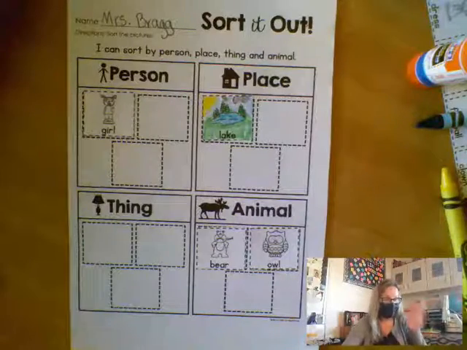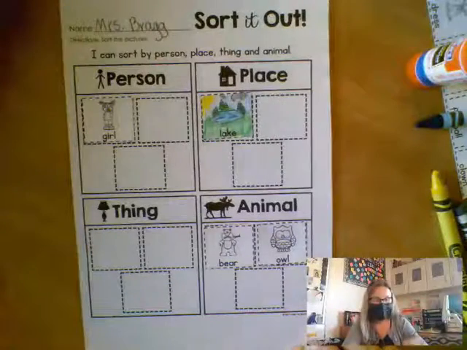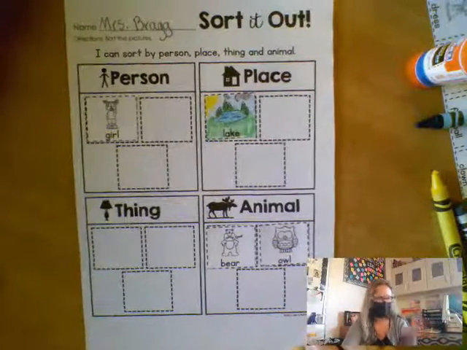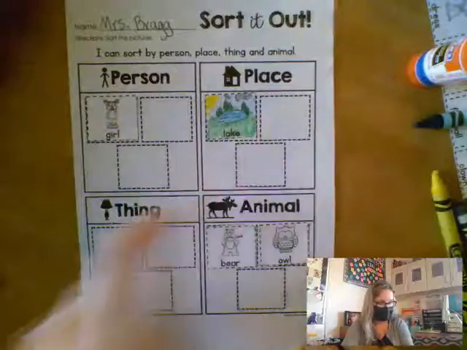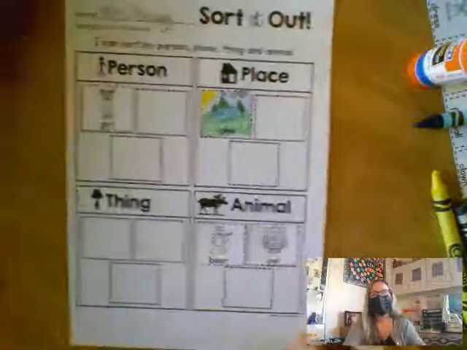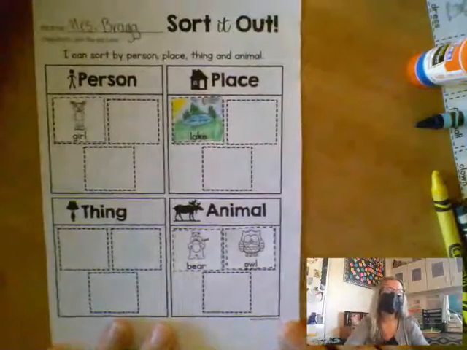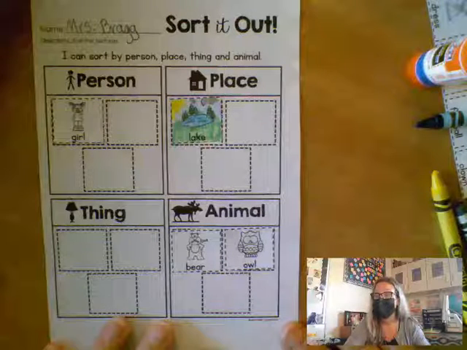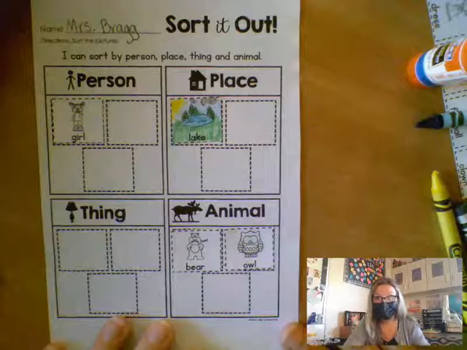Okay, so first, your name. Second, cut your paper in half. Third, cut off all the extra scraps. Fourth thing you do is glue in your nouns. And then the final thing you'll do is color it. If you are in the classroom, you'll give it to me when you're done. If you are at home, you will upload a picture when you are done.